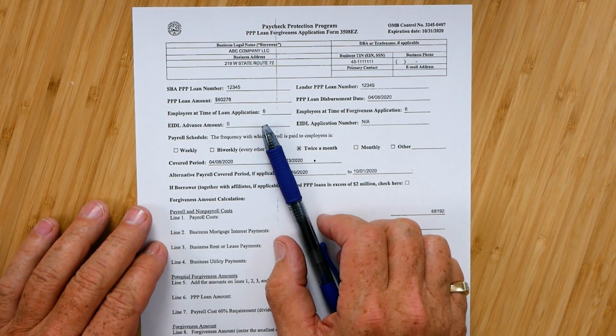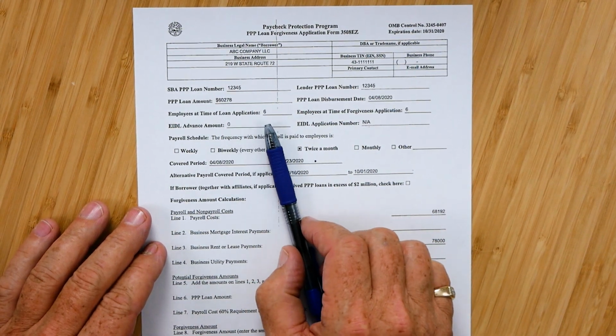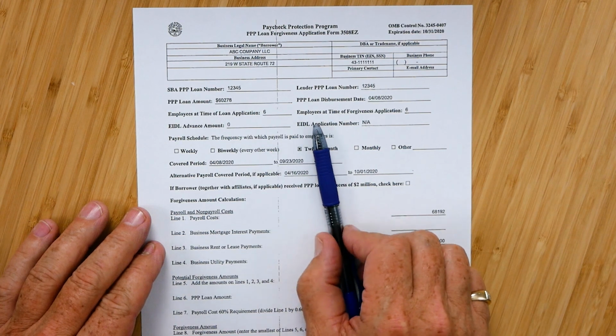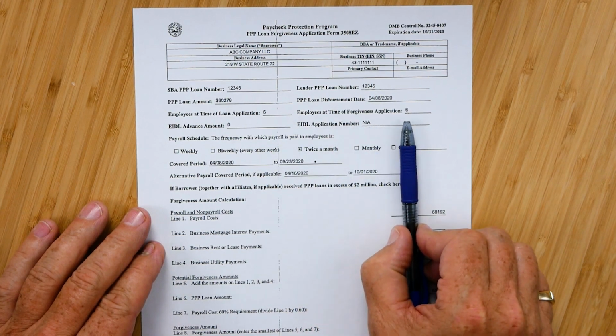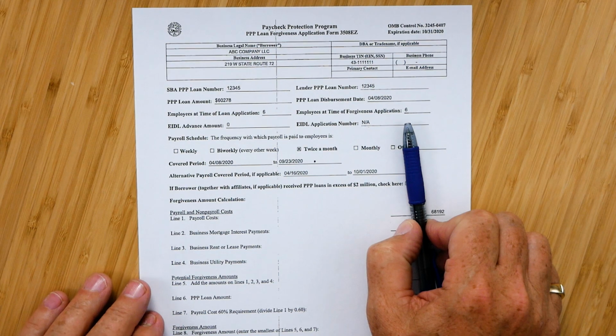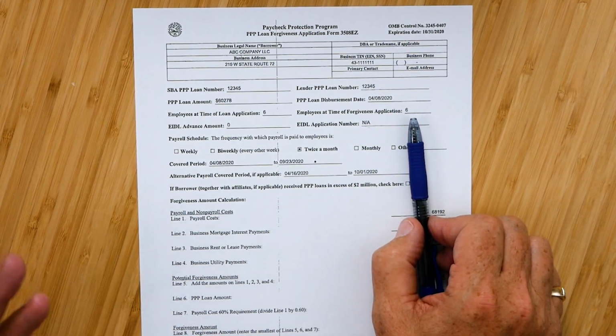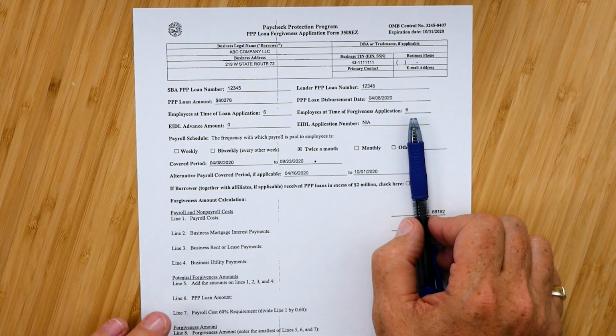Now, here's the next thing. Here's the only time in this application that it refers to employees. Employees at the time of loan application: 6. Employees at the time of the forgiveness application: 6. Again, I had employees, but there was no reduction in the full-time equivalents. So we had 6 employees on April 8th. And in our case, 8 weeks later, we had 6, and 24 weeks later, we had 6. So we could have qualified under either threshold.